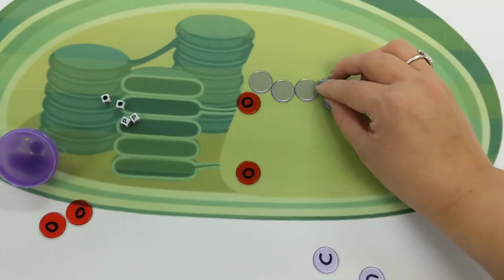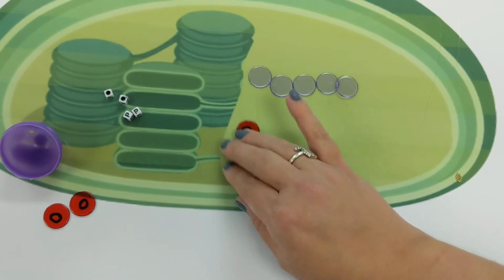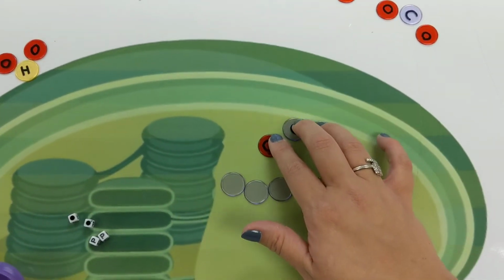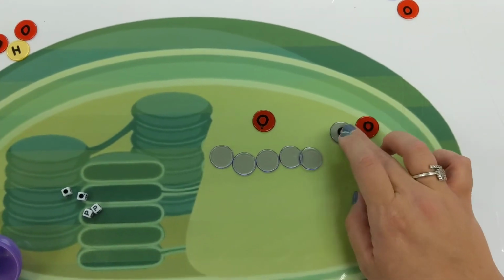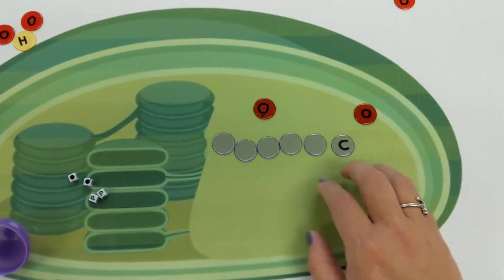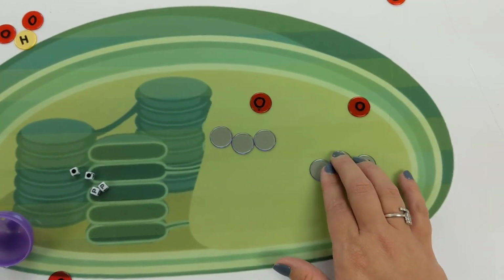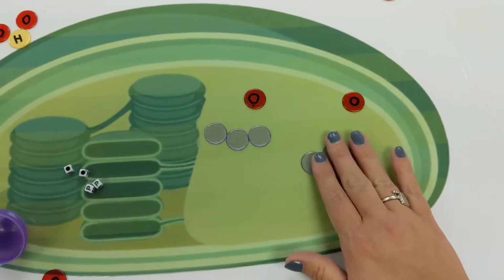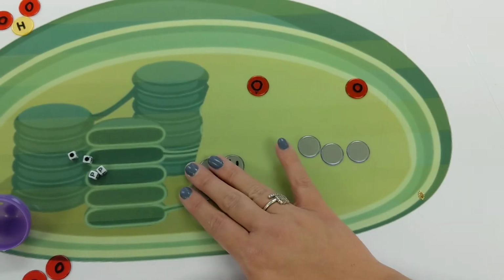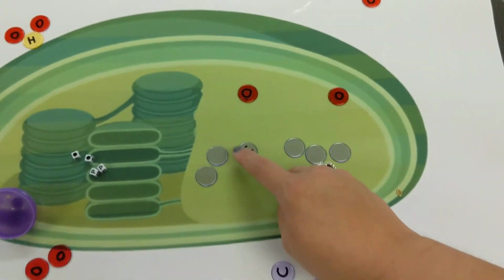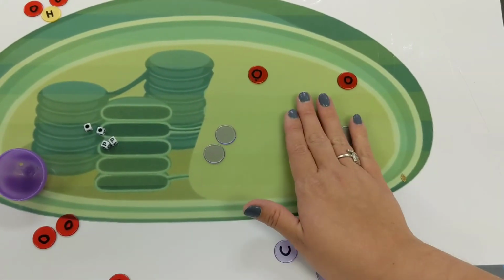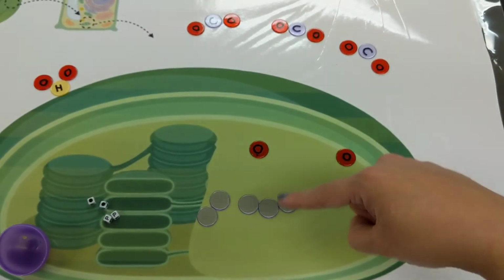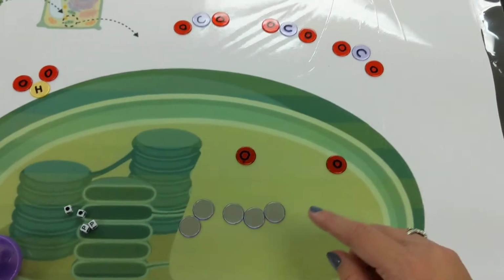Now this carbon is going to leave. We're going to remake our RuBP up here, and then guess what? It's going to happen again. Carbon dioxide comes in. It forms a 6-carbon molecule. It splits into 2 molecules of PGA. The energy comes in and rearranges it, and now we call it G3P. One of these carbons leaves, and then we reform RuBP so that it can happen again and again and again.